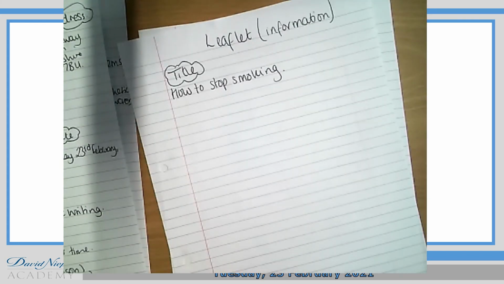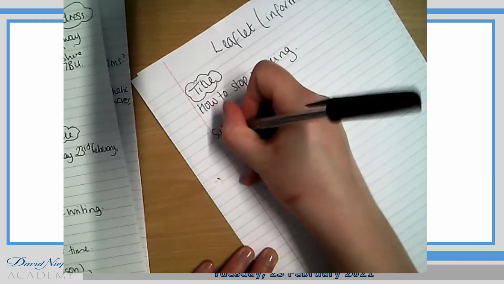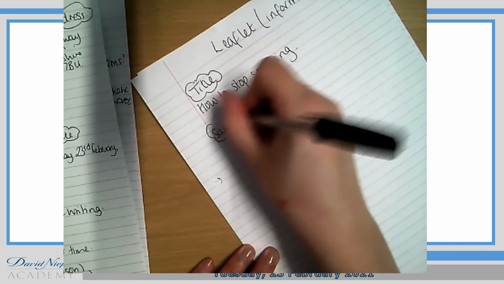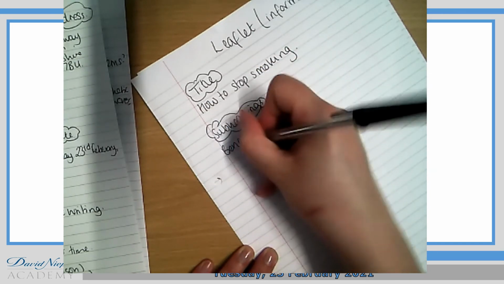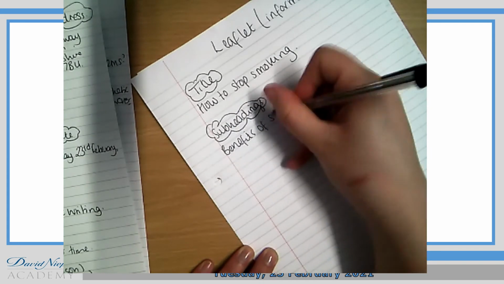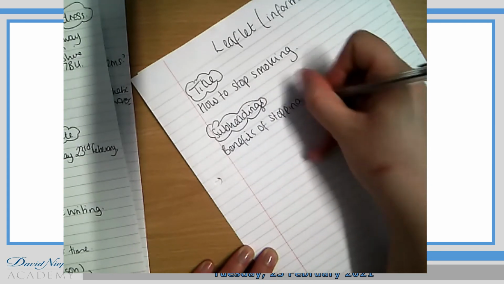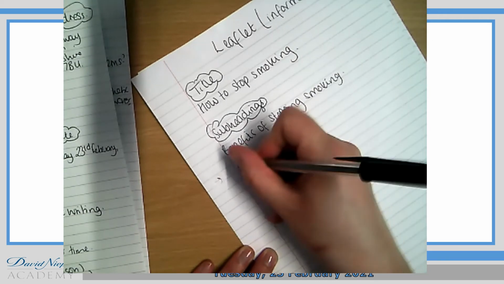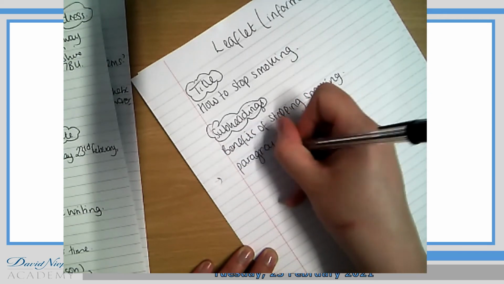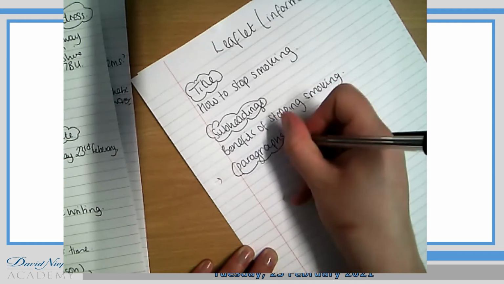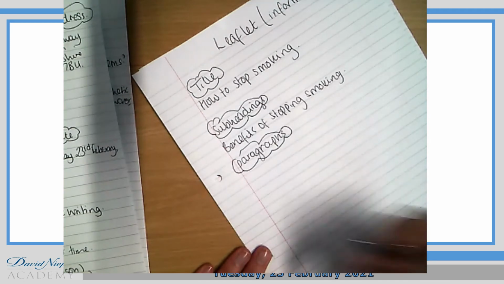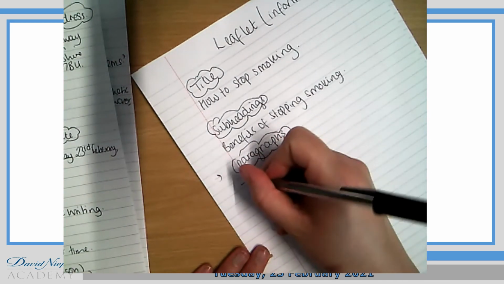Okay. They would then expect to see you using subheadings. So you might think about the benefits of stopping smoking. And then they'll also be looking for you to use paragraphs to organise your ideas. So once I'd written about the benefits of smoking, that's the subheading, I would then go on to explain it, so you know you'll have more energy.